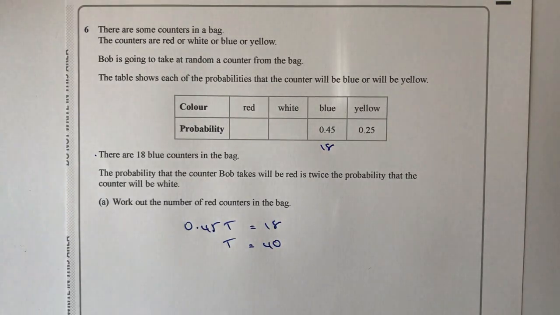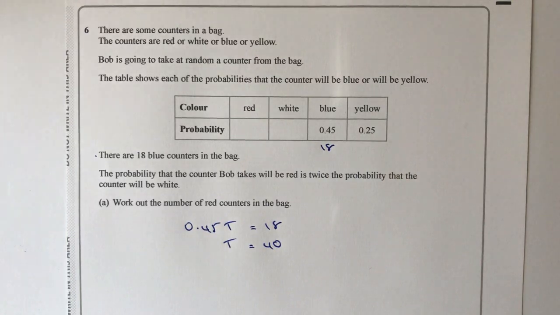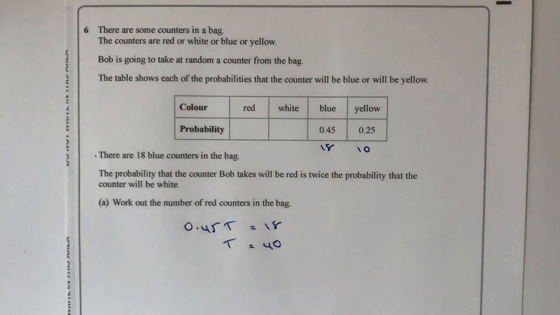So we know that all of these counters added up together are going to equal 40. We can also look, using a similar principle, at the yellow counters. Now the yellow counters, we know that 0.25 of the 40, 25% of the 40, are going to be yellow. So 25% of 40 means there must be 10 counters that are yellow. Okay, so let's have a look at the next bit.